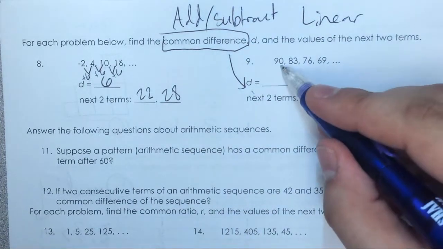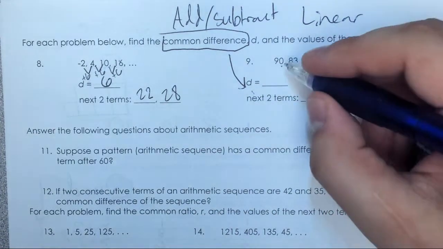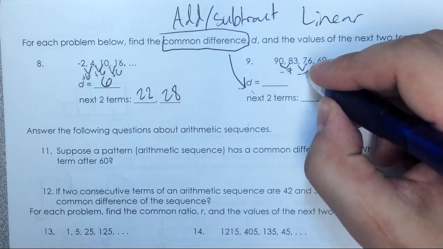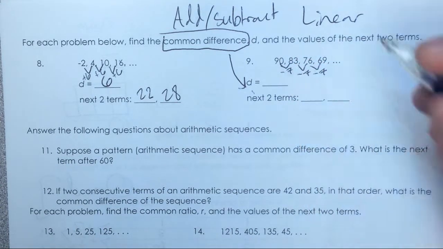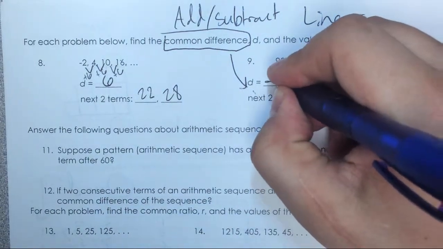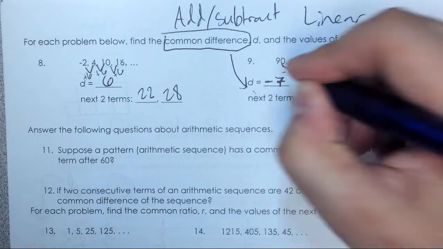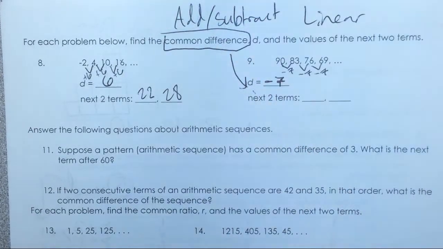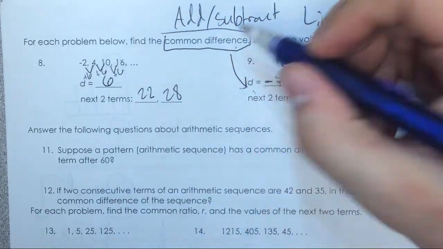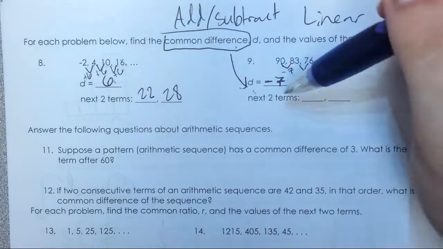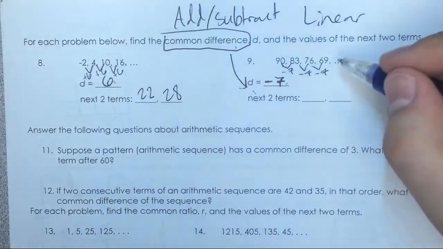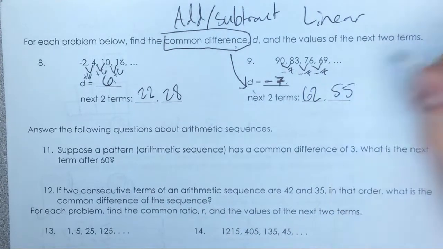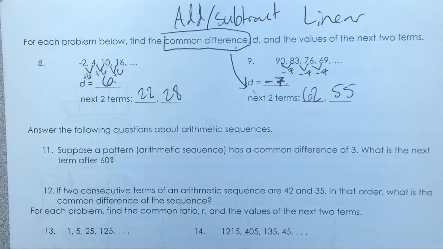This one, it's just negative. We're getting smaller, so we're taking away something. 90 to 83, we're subtracting 7. Subtracting 7. Subtracting 7. So my common difference is going to be -7. Okay. Common difference can be positive or negative. I know you're tempted to think difference and think you're always subtracting, but when it's common difference, if it's positive, you're adding. If it's negative, you're going to subtract. Okay, let's keep that pattern going. We got 62 when we take away another 7. We'll have 55 when we take away another 7 from that one.